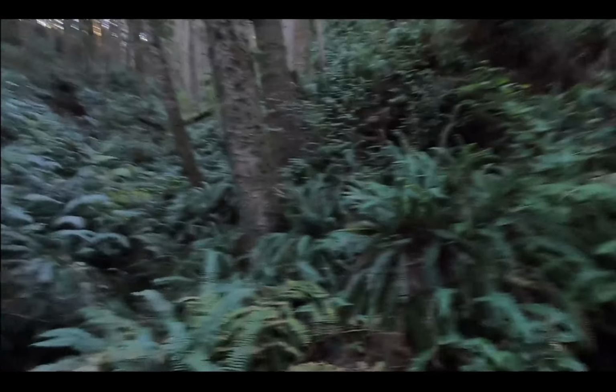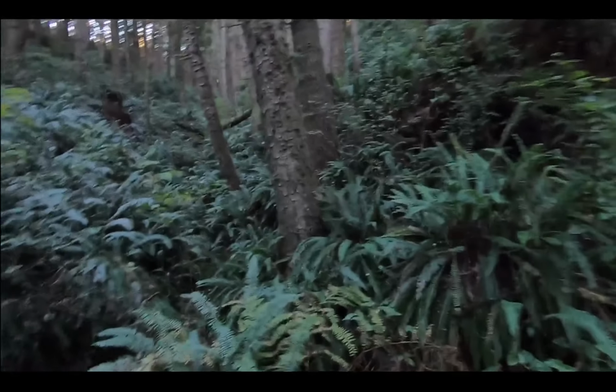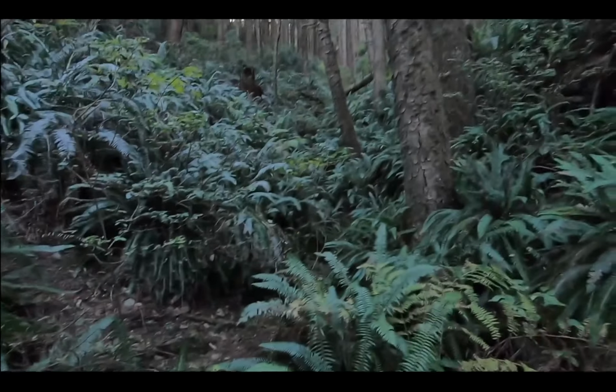I'd keep going up there, but it's getting a little dark, so I gotta head back. Beautiful.